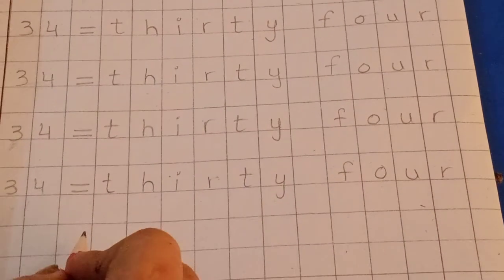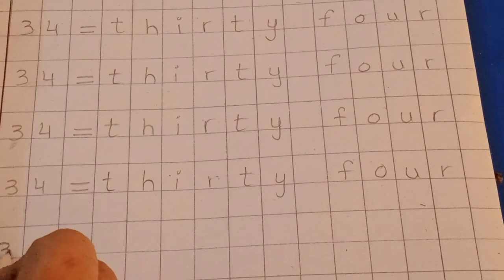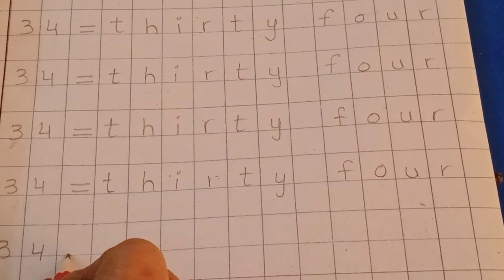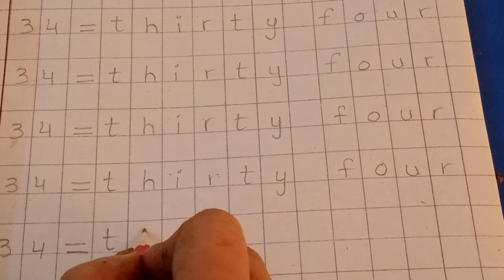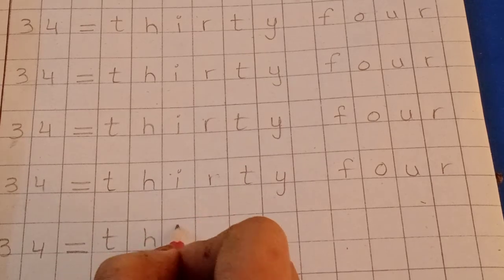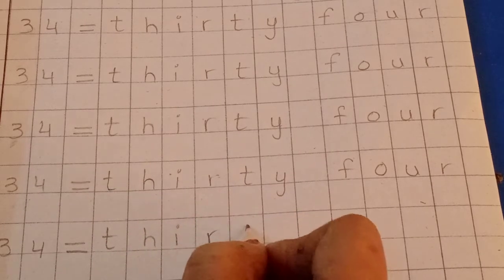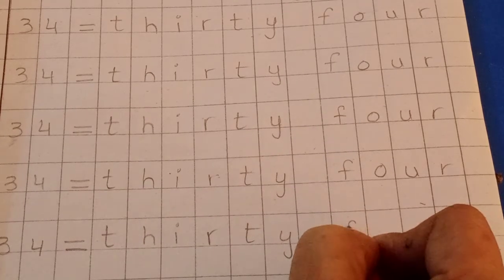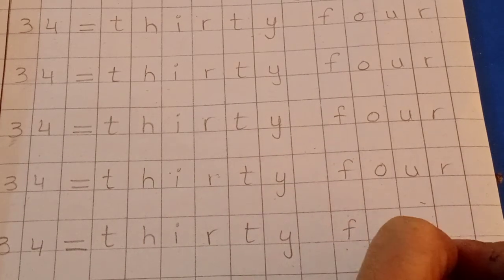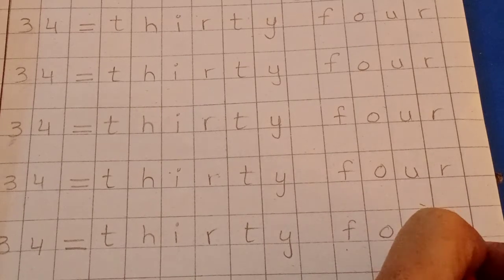Now write it again. 34. The sign of is equals to. Then you will write the spelling of 34. THIRTY. 30. And FOUR. 34.